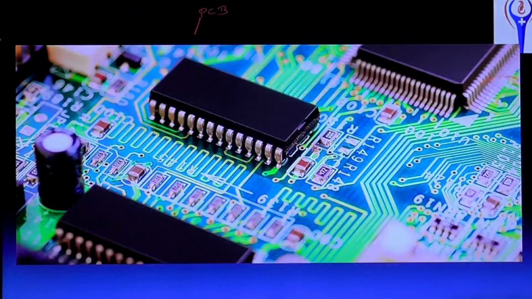And these integrated circuits will be fixed in a PCB. What is a PCB? This is a PCB, printed circuit board. It does not require any wiring. See, wherever there is wiring, that wiring is given only in printed form. The printed form is coated with conducting paint. So PCB means printed circuit board.